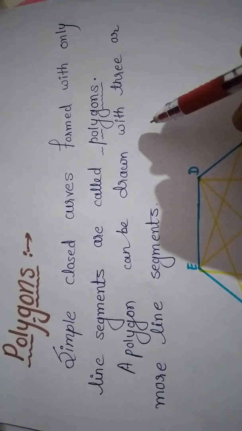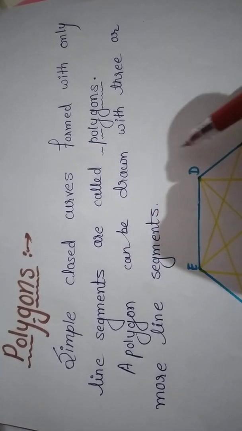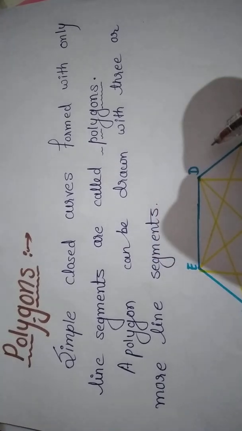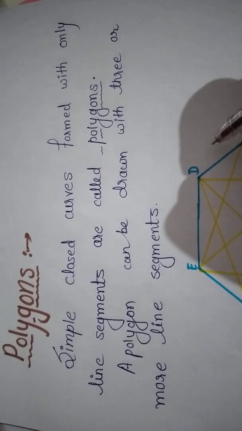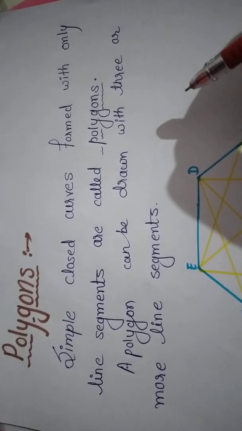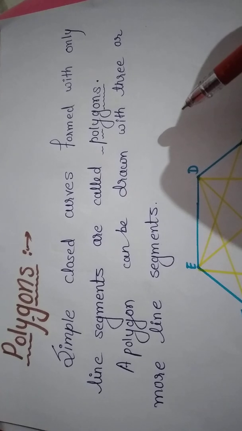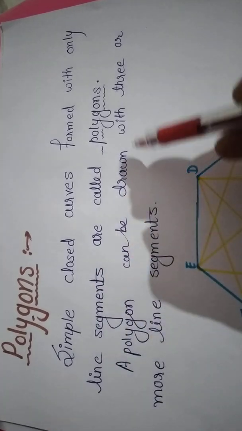It will not be a polygon, because no angles will be formed, no closed shape will be drawn with the help of only 2 line segments. We require at least 3 line segments to draw a polygon. So a polygon can be drawn with 3 or more line segments. See here, I have drawn a polygon.